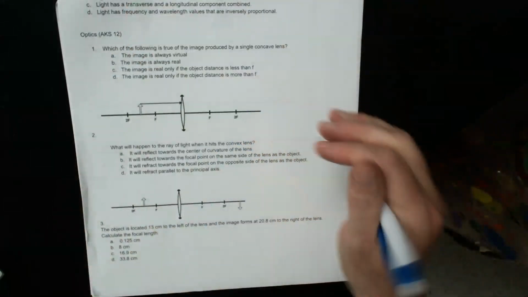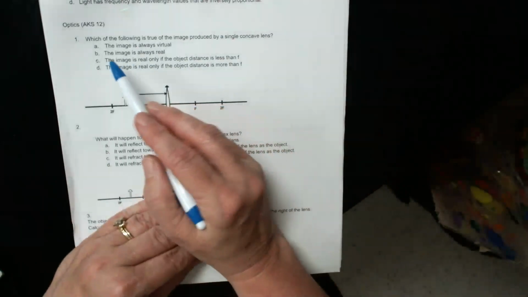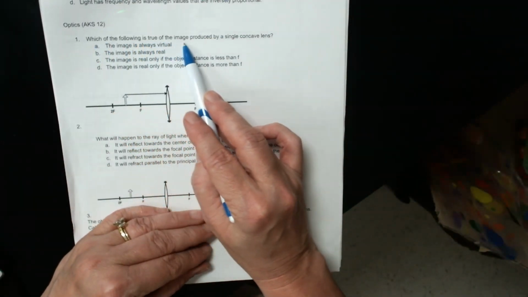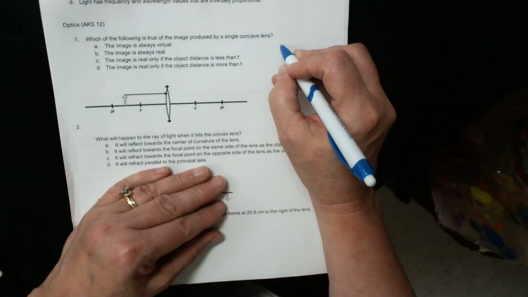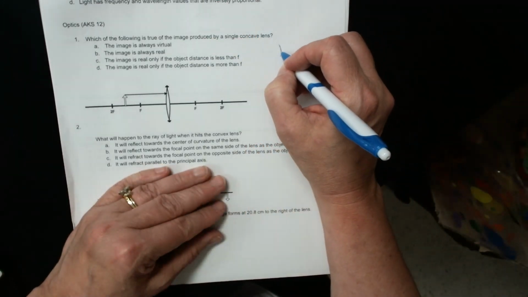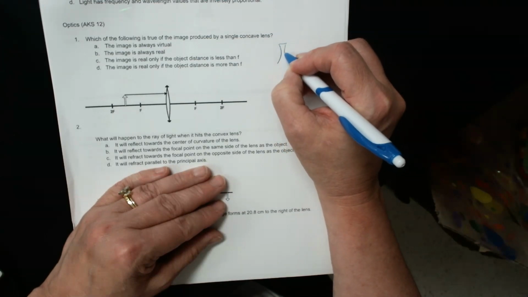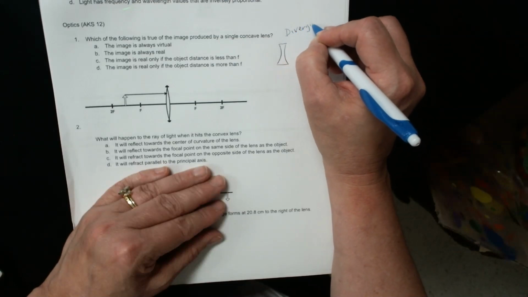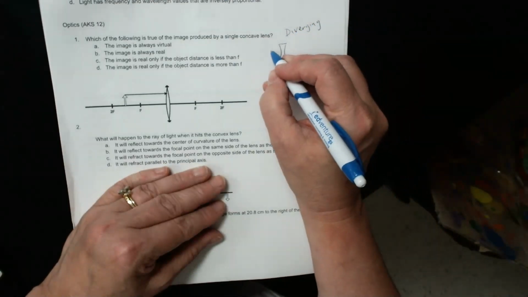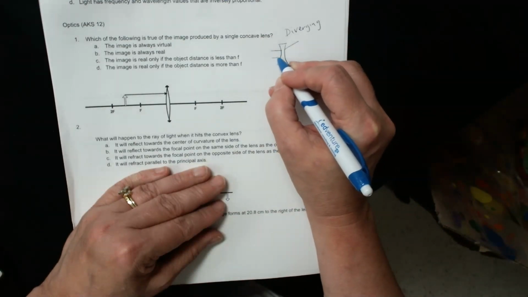Okay, all right, so optics, we just did this unit, so hopefully it is fresh in your minds for the final, but just really going through a few things. Which of the following is true of the image produced by a single concave lens? Remember, our concave lens is our lens that looks like, I call it, the sides are caved in, also known as our diverging lens. This one is weird because the light rays come in and then they look like they're moving out from a point.